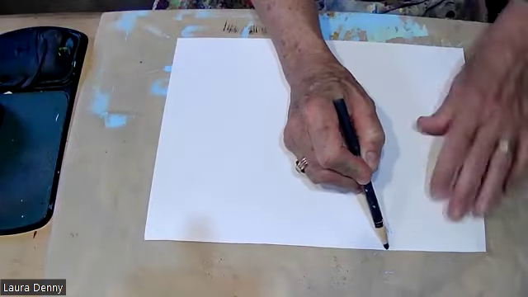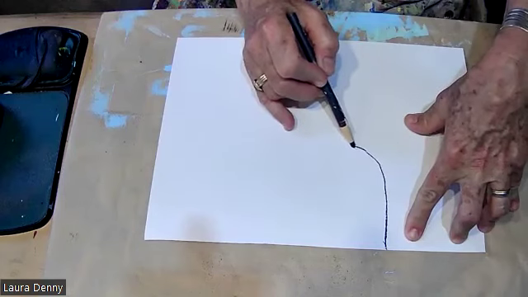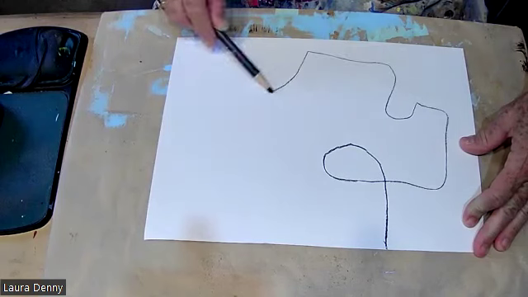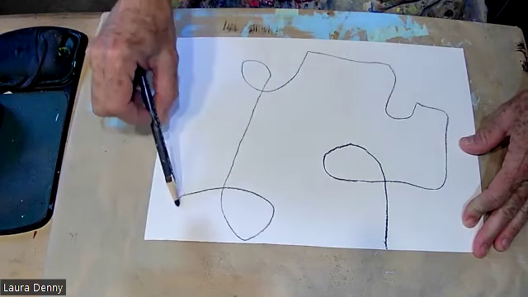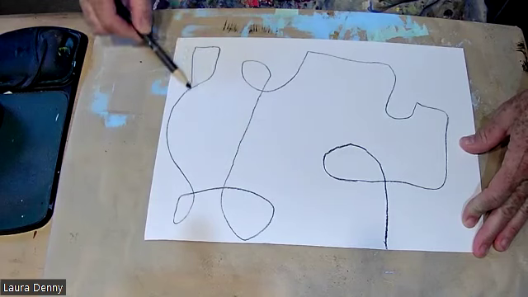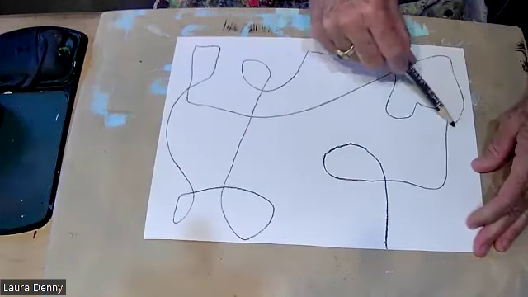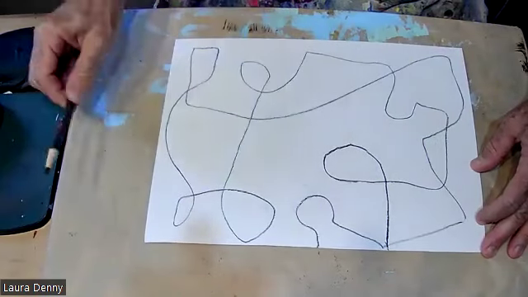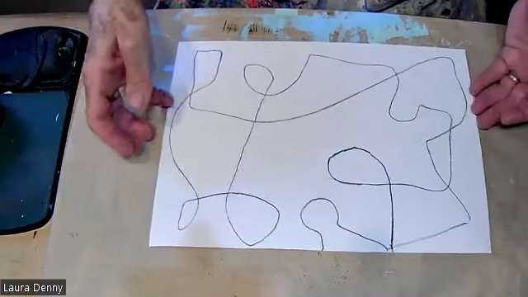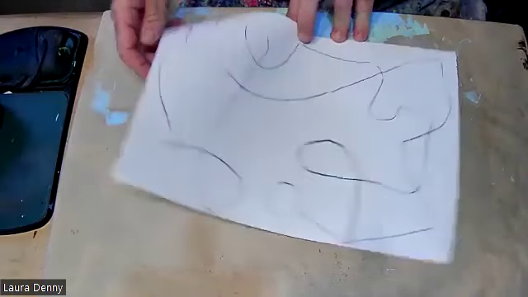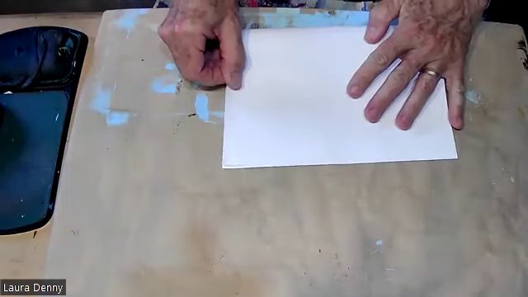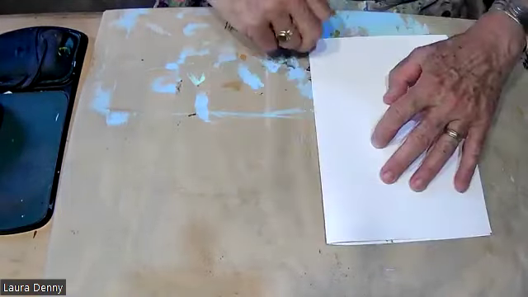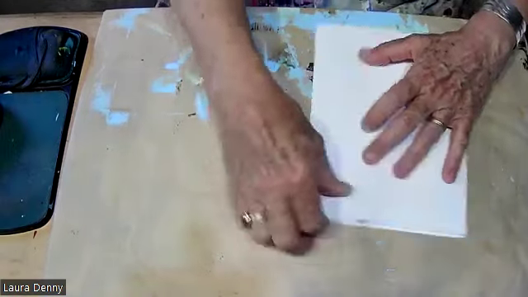I'm going to start at one corner, much like the neurographic drawing, and just with no thought, just go around the page. Okay, about like that. Then I'm going to fold, and this is a sheet of drawing paper. I think it's around 9 by 12. Fold.